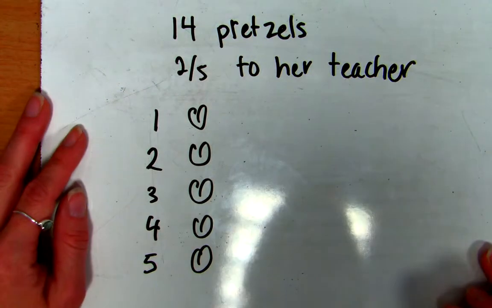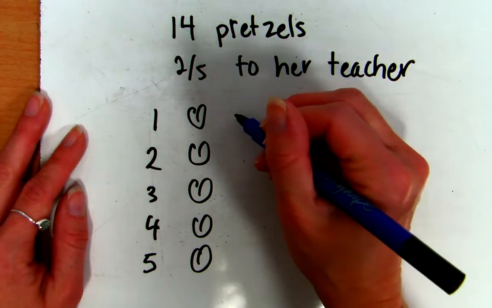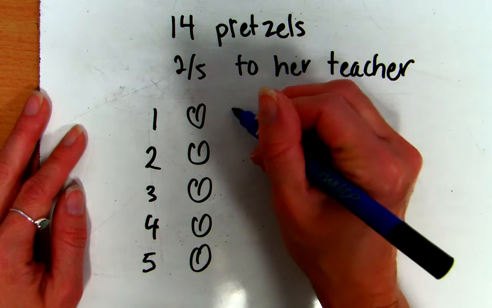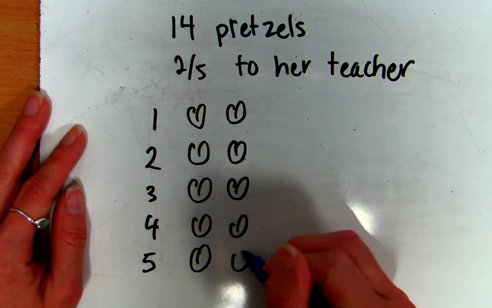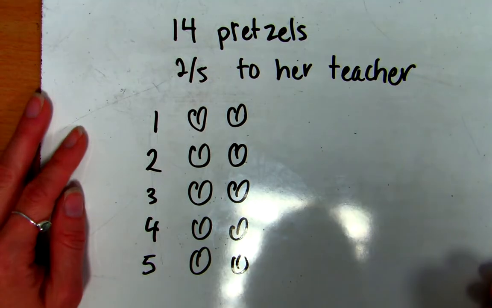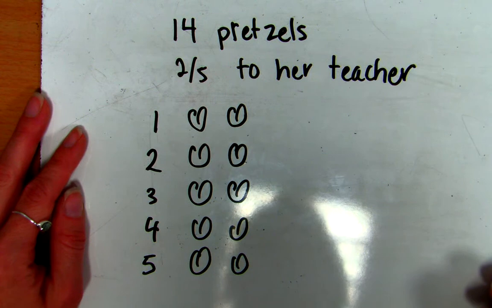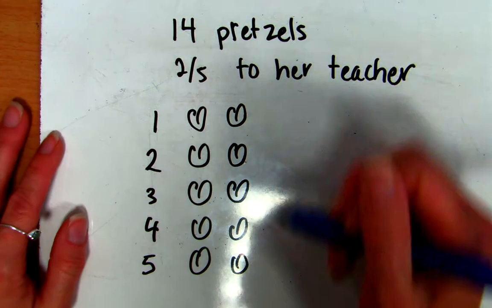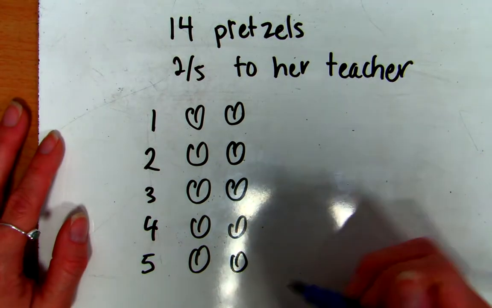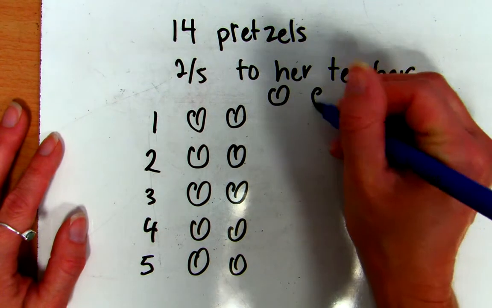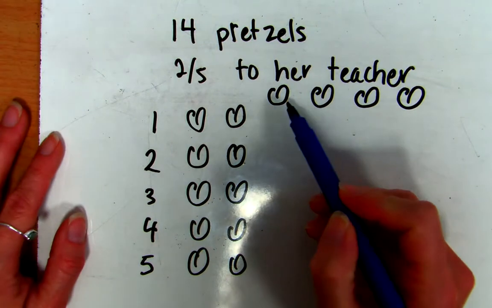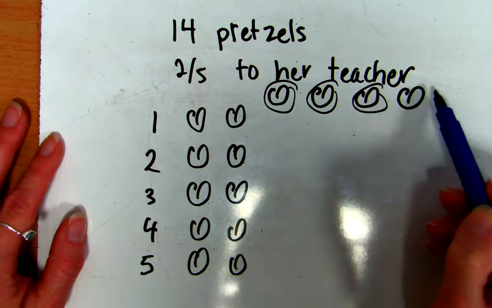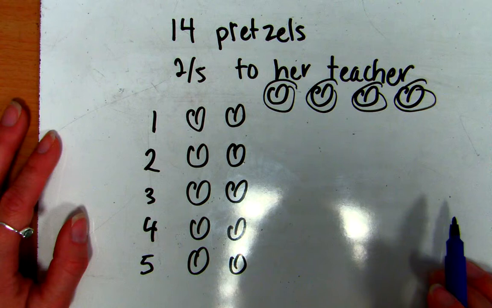So now I've used 5 pretzels. Now I still have 9 pretzels left. I can put another whole pretzel in each group. Okay. Now I've used 10 pretzels. Now I've got 4 pretzels left, and those need to be split. We can't fill a whole other set of groups with those 4 pretzels. So just for the moment, I'm going to put those 4 pretzels up top here. They're not going to stay there. But the way to think about it is that I need to take each of these 4 pretzels and split them evenly between my 5 groups.